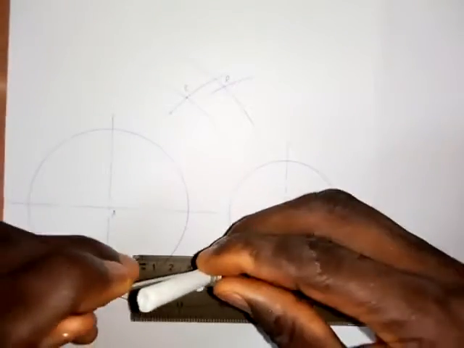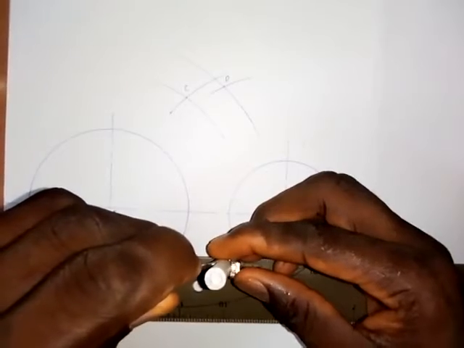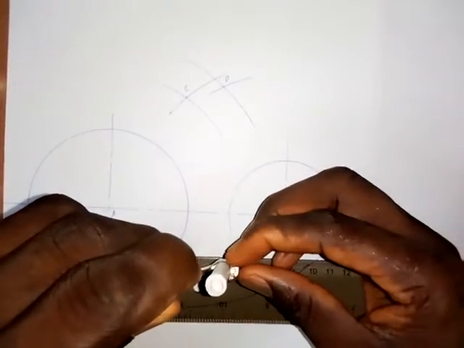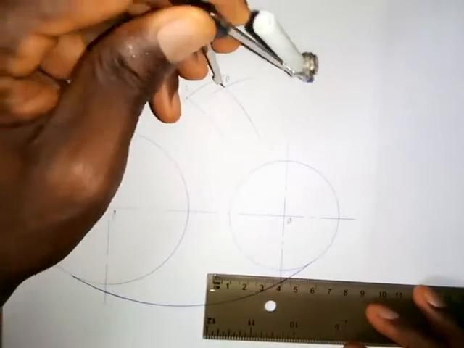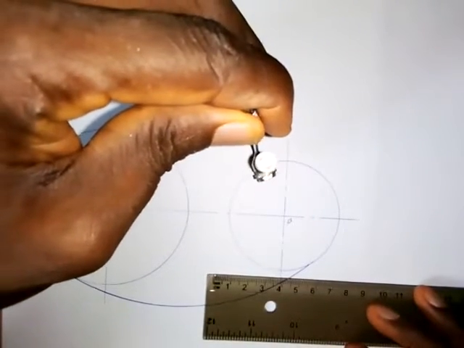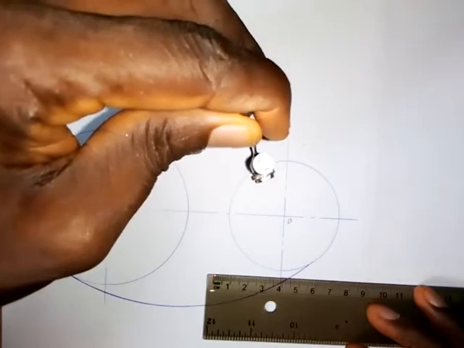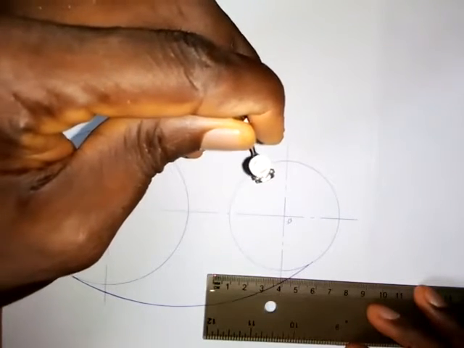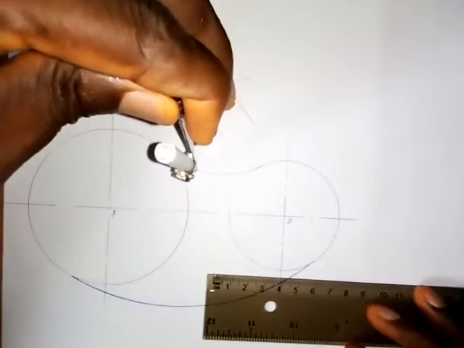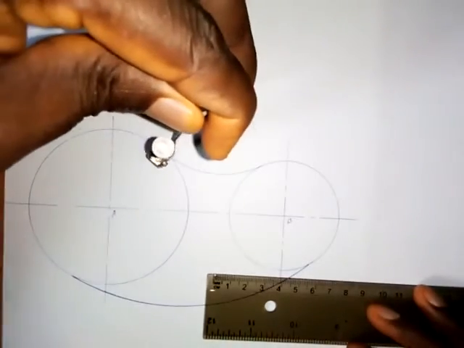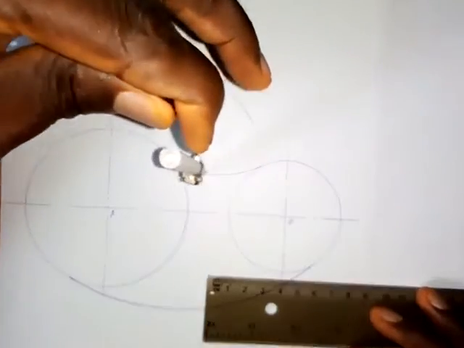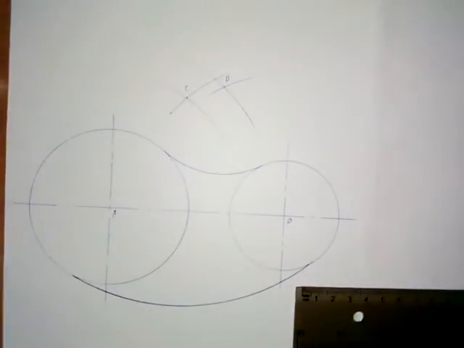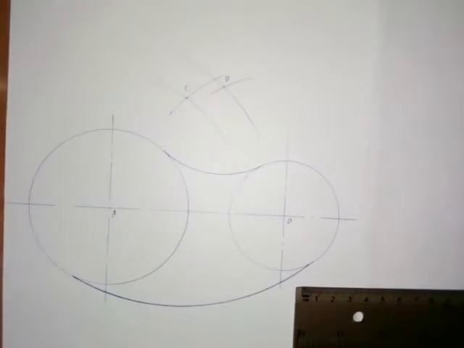So this is 50 mm. I will put it at this point G here. If you look at it, it touched this circle at this point. Then I will make an arc from here. It goes like this. Okay, so this is good. That's it. It's as simple as that.